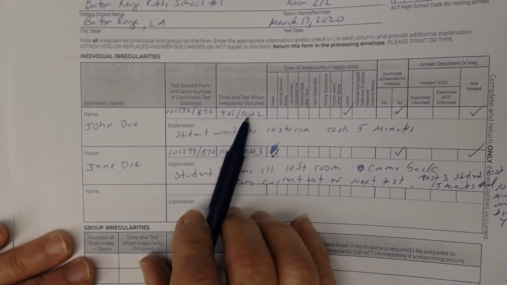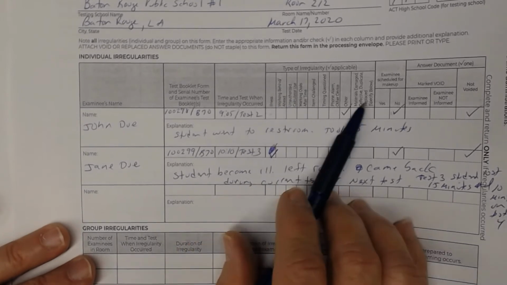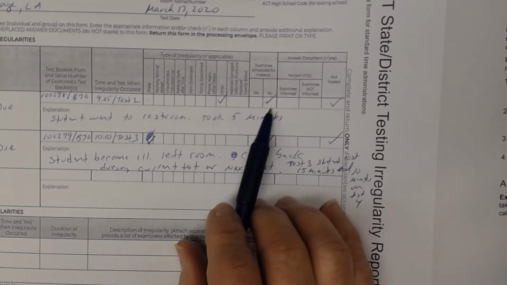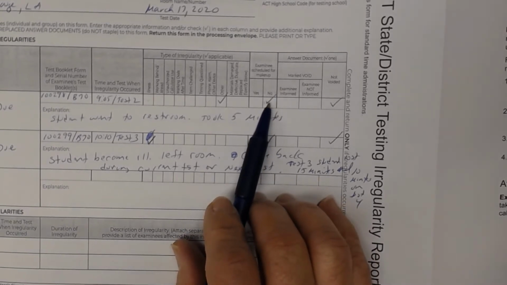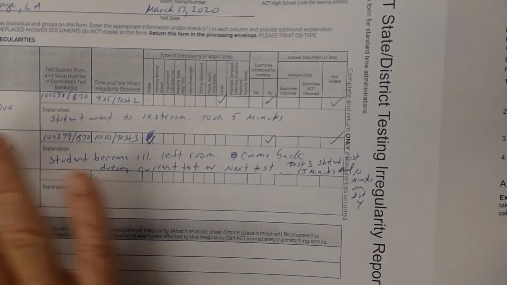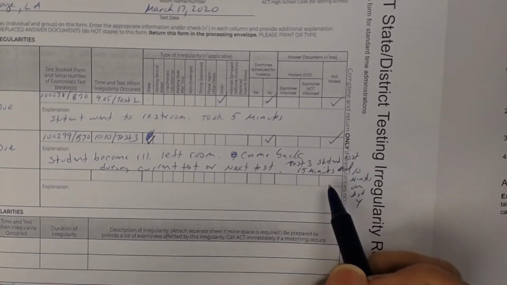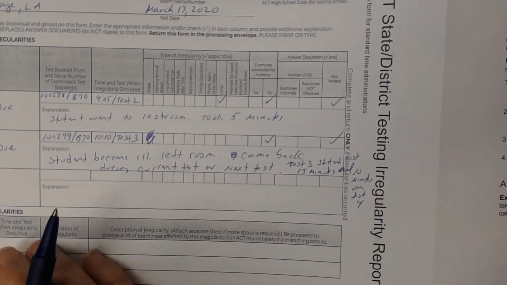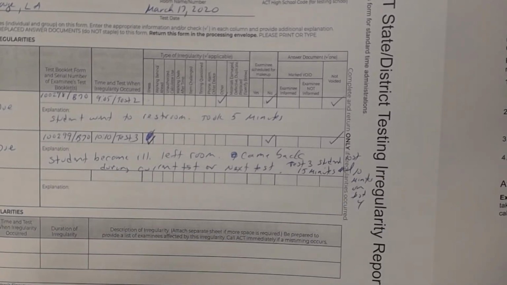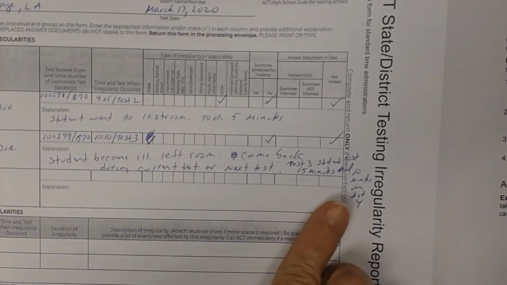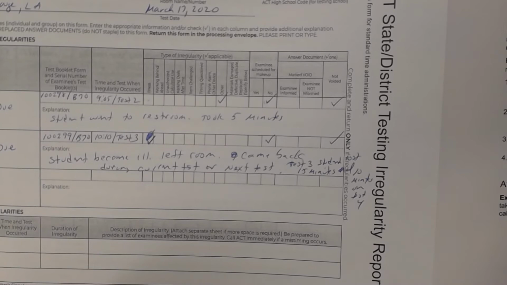If the student went to the restroom, there's no restroom option up here, so you're going to check other. And then the student comes back, the student's not going to do makeup, so you're going to say no. You must have something here, so you say no, and it's not voided. In those two scenarios we're going to talk about, nothing's going to be voided. There's no prohibited behavior that occurred. Student went to the restroom, student became ill, came back, nothing occurred in the process. Student did not take notes out, did not cheat, did not use a cell phone, so we're assuming no prohibited behavior occurred. If it did, this whole thing would change.